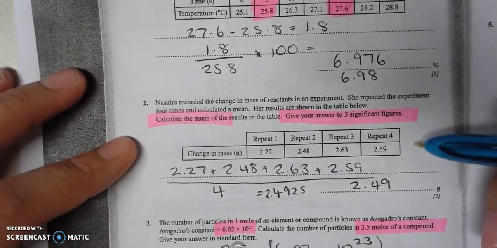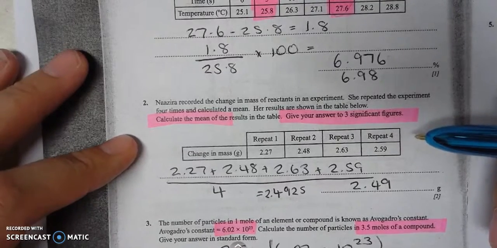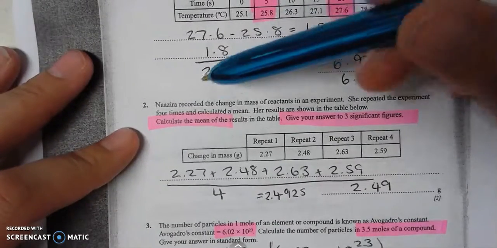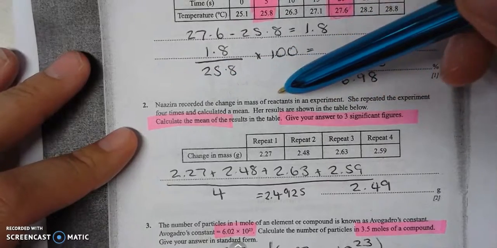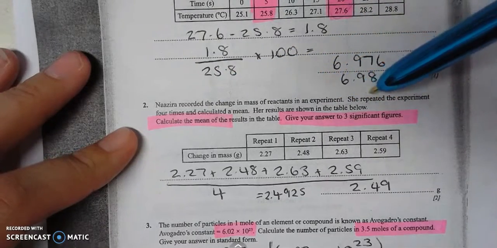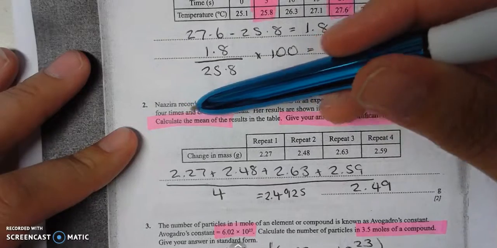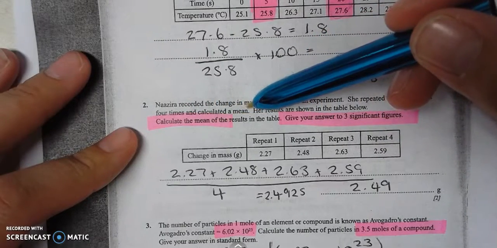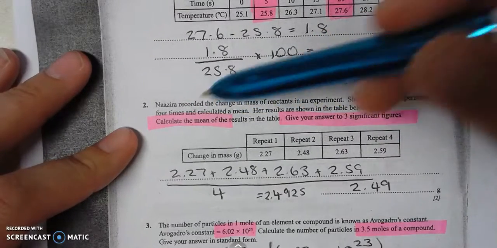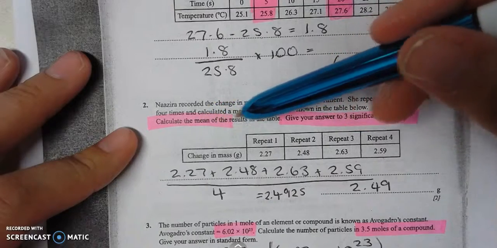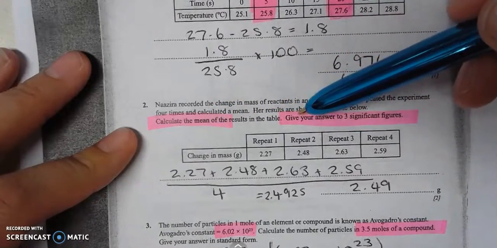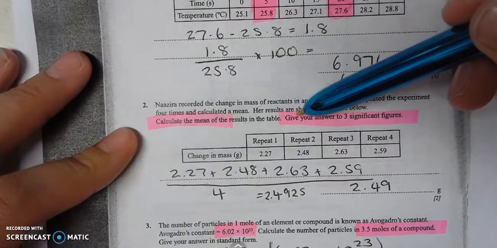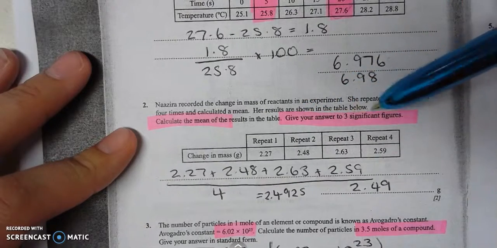So onto this 2 marker then. So looking a little bit more detail. Nazira recorded the change in mass of reactants in an experiment. She repeated the experiment 4 times and calculated a mean. Her results are shown in the table. Calculate the mean of the results in the table, but again, make sure you pay attention to this. Give your answer to 3 significant figures.